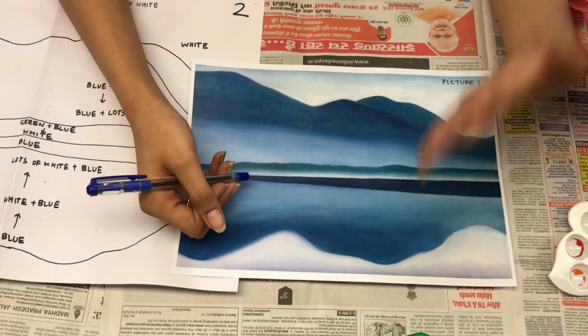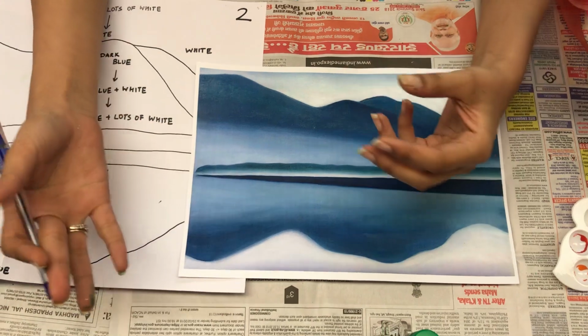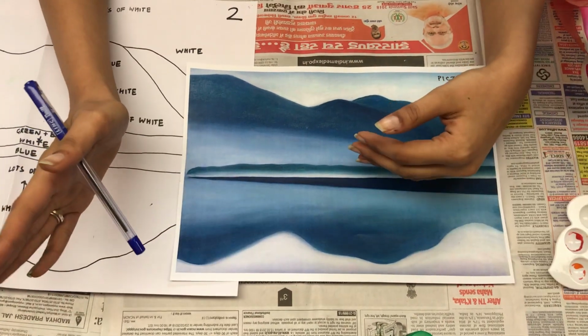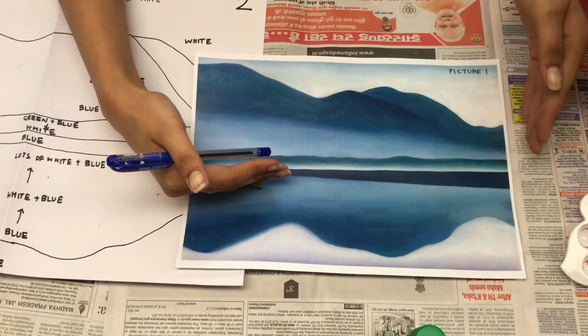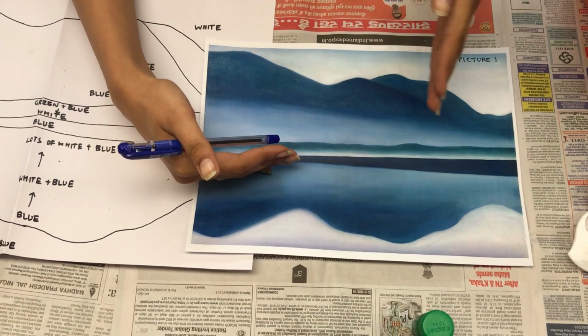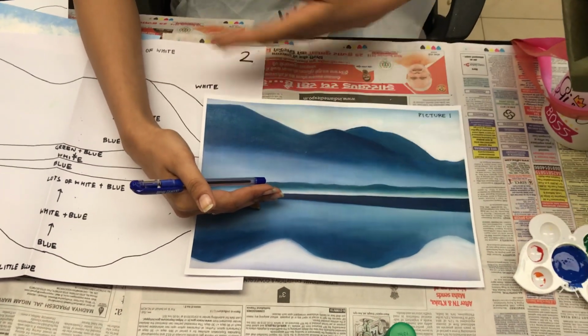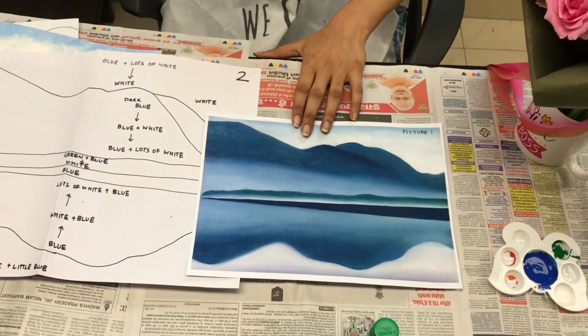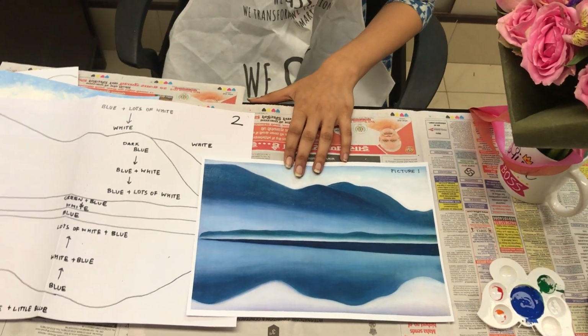Then ask them what their one dream is. So some will say, we want to become engineers, we want to become pilots, we want to become doctors, artists. Tell them that like Georgia never stopped pursuing her dream, they should not stop pursuing their dream to become an artist, an actor, a doctor. They can become anything they want. They just need to be motivated.